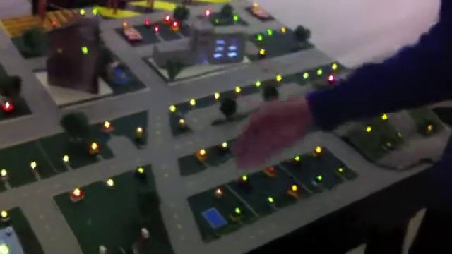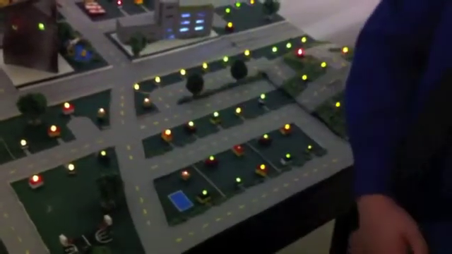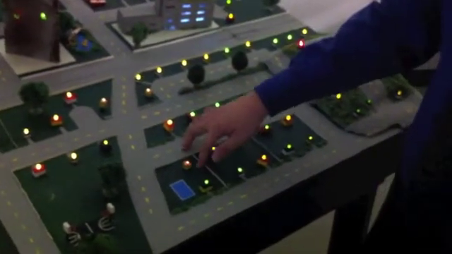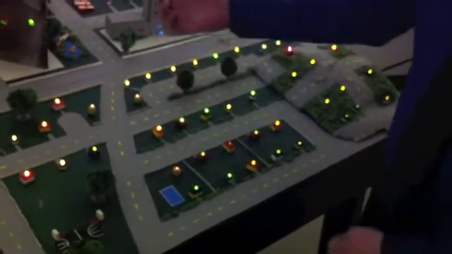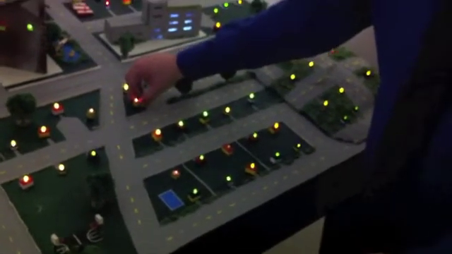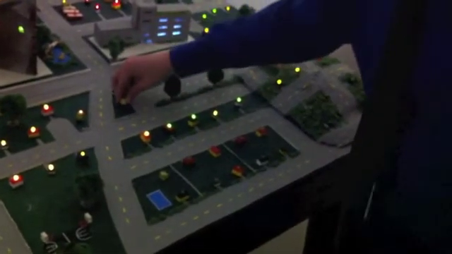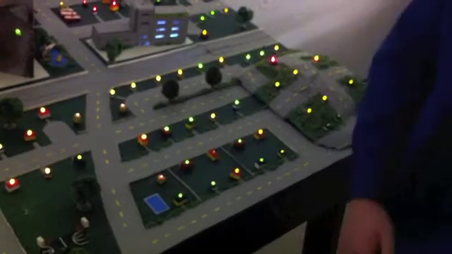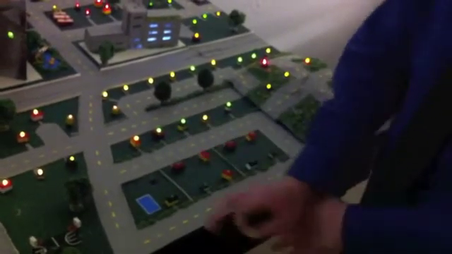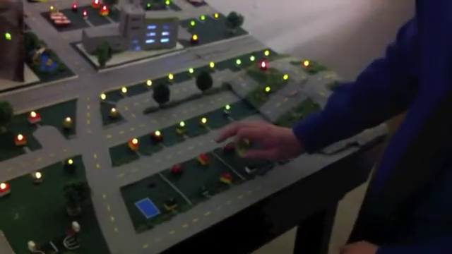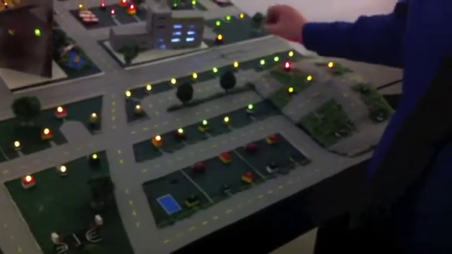For these 2 neighborhoods, they're actually a little bit different from the other transformers. The transformer down here is dependent on the transformer up here, a branch transformer if you will. So when we pull out the transformer on this neighborhood, it knocks out both transformers and the neighborhoods that are powered by them. However, if we knock out this transformer, it only turns off the neighborhood on the bottom right here, completely independent from the neighborhood up here.